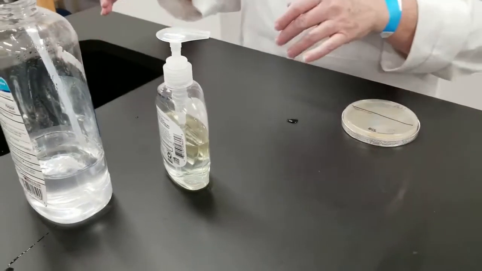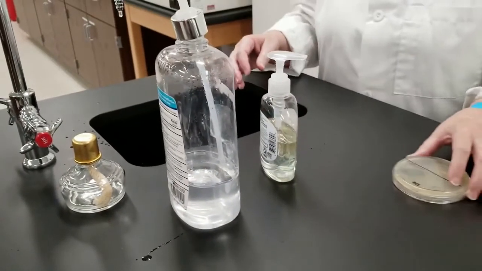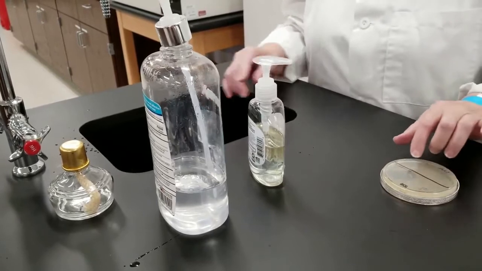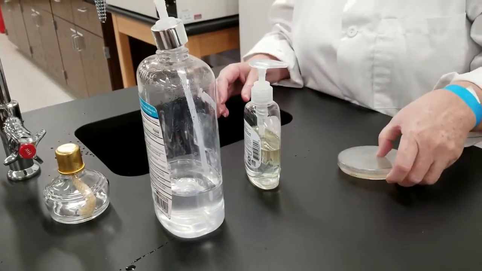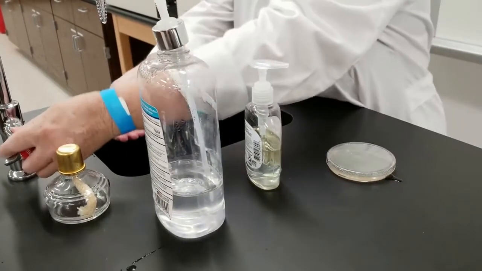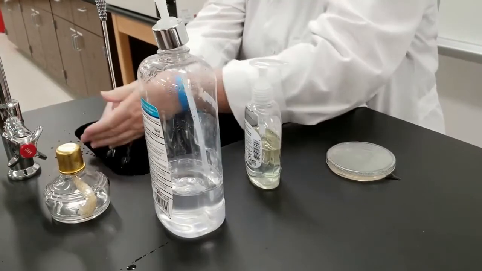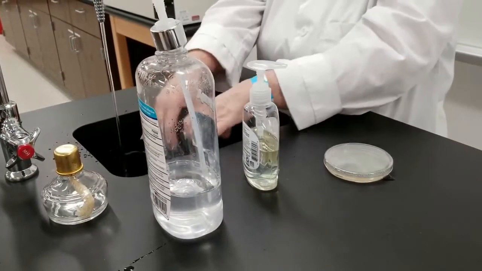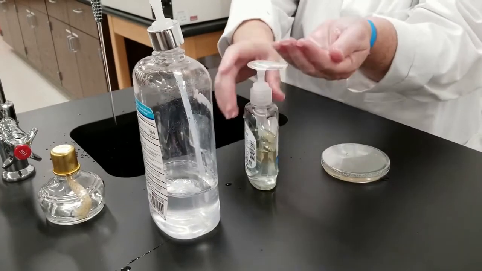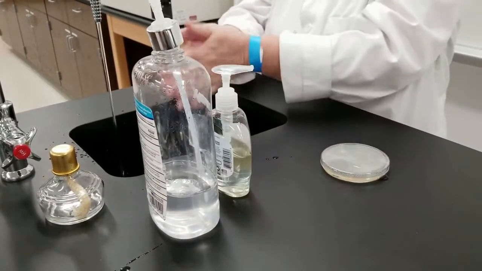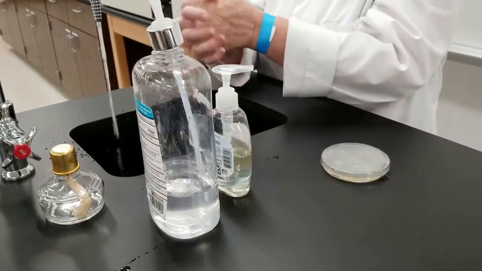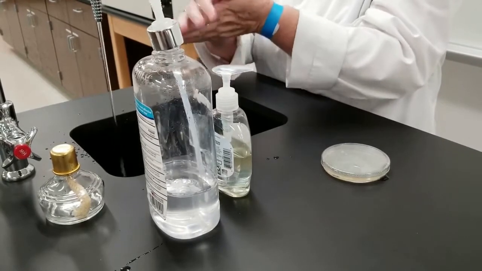Now, on this plate, what we're going to use is the hand sanitizer, and now I'm also going to wash my hands for at least 30 seconds, which is what the recommendation is. So I'm getting my hands wet. I am putting, this is just general soap. Any type of soap works. It is detergent that often will help.